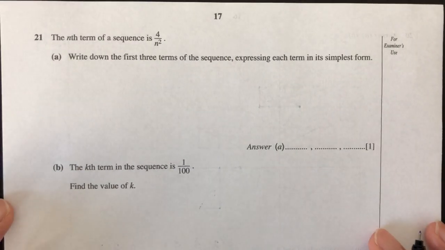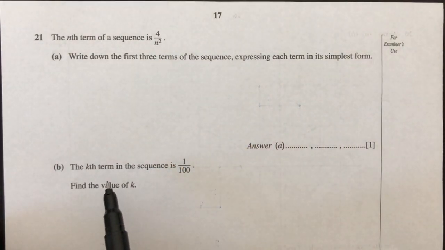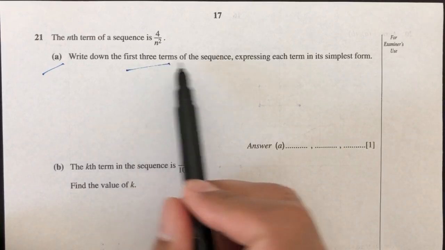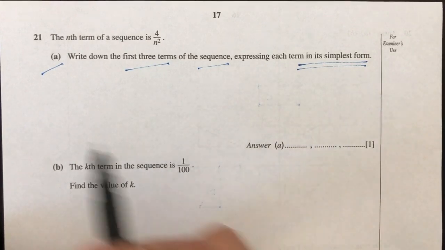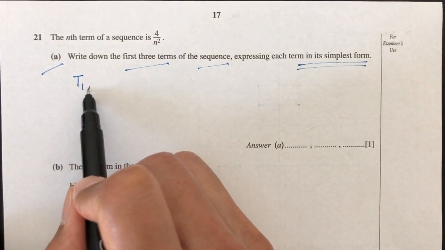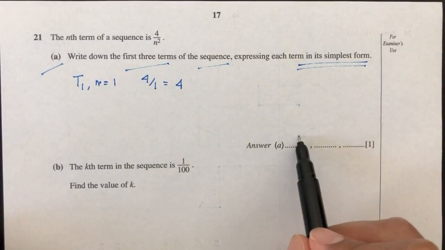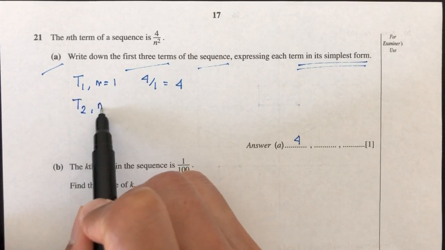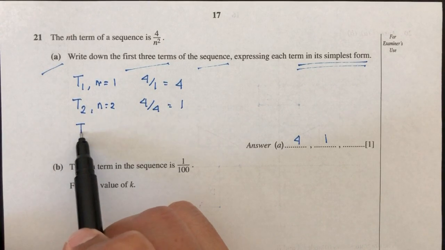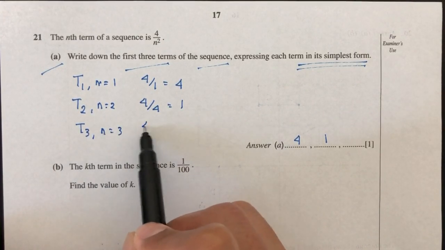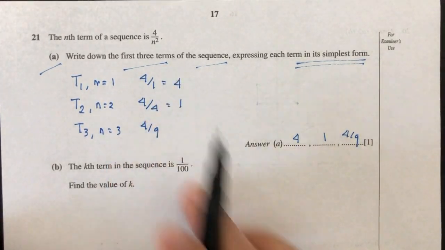Okay, question number 21. The nth term of a sequence is 4 over n squared. Now part 1, write down the first 3 terms of the sequence, expressing each in the simplest form. So first term is t1 when n equal to 1. So 4 over 1 will be 4. That's the first term, 4. Second term t2 when n equal to 2. So 4 divided by 4 will be 1. Third term is when n equal to 3, 4 divided by 9. That will be part 1.